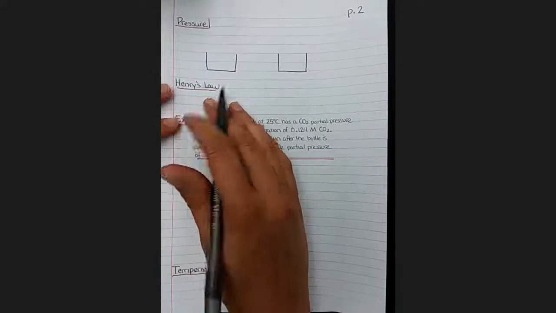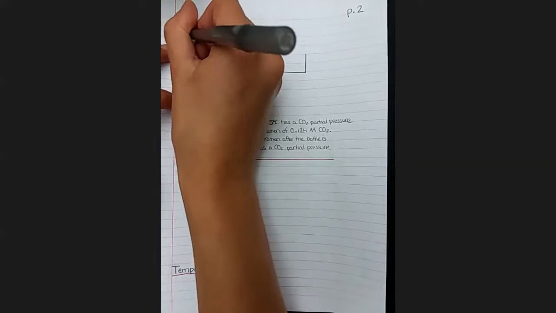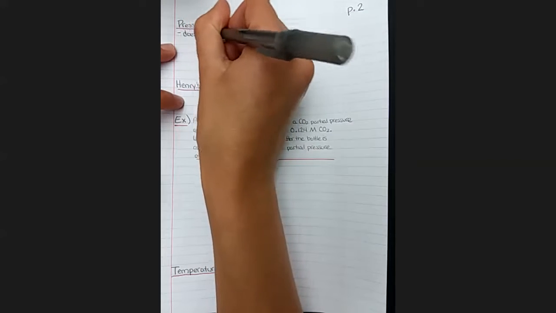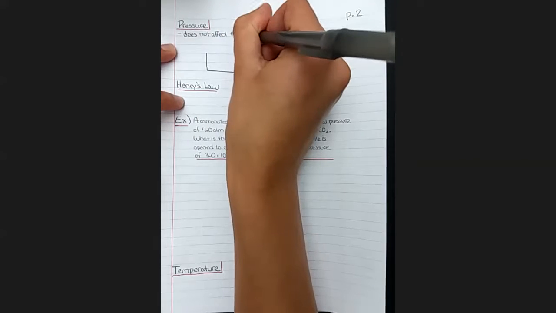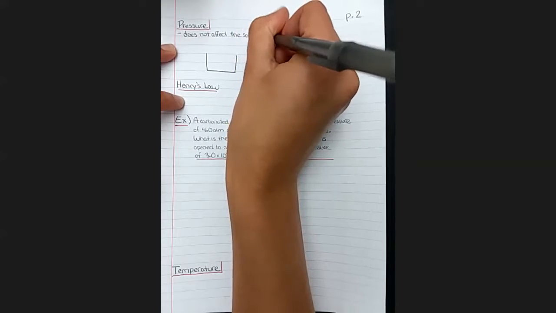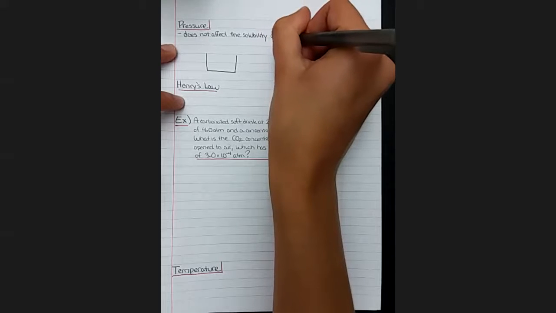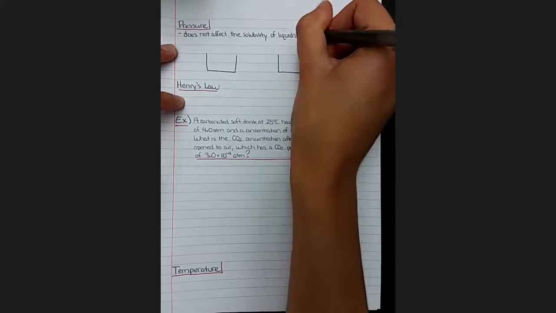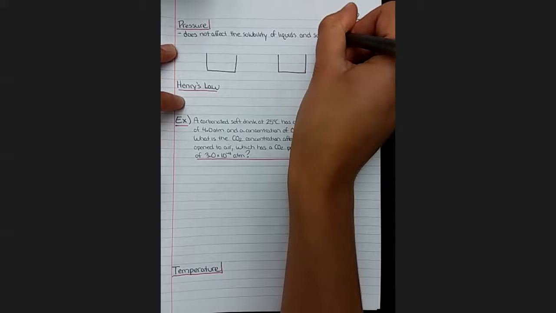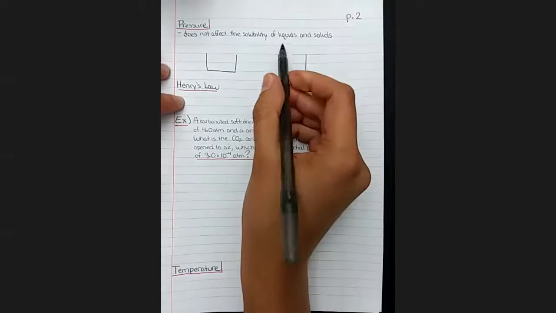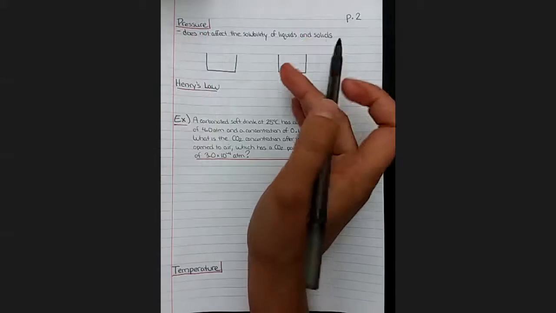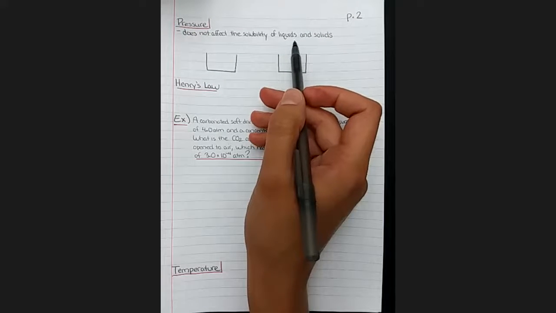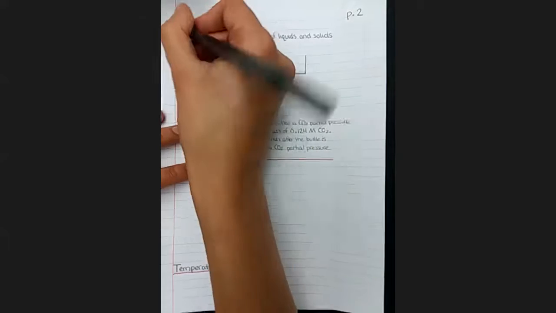So let's talk about pressure first. And pressure is only a concern for the non-condensed phases. So pressure does not affect the solubility of liquids and solids. And if you think about it, this makes sense. If you were to compress a liquid or a solid, make it smaller and smaller and push really hard on it, you wouldn't really be changing the total volume very much. These are already very condensed phases.